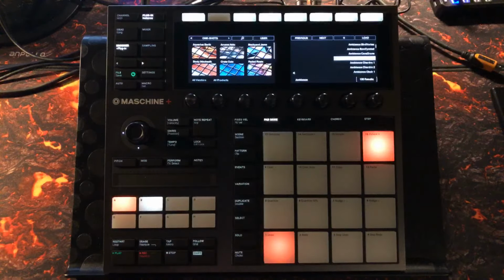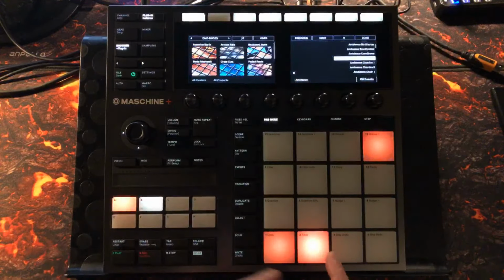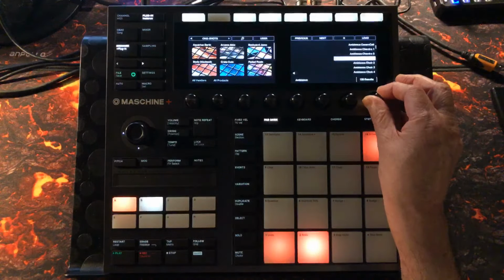That's really cool. Now, I like strange sounds, so ambient is really good. So I'm going to do the select thing again. I'm just going to hit select here and choose this next pad here and listen to some more sounds.